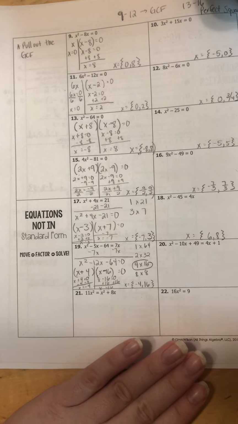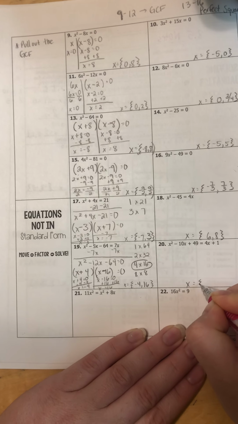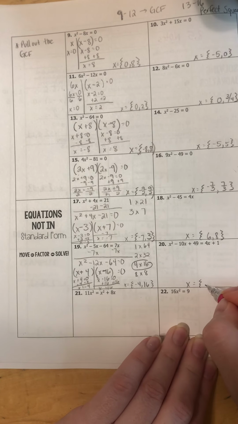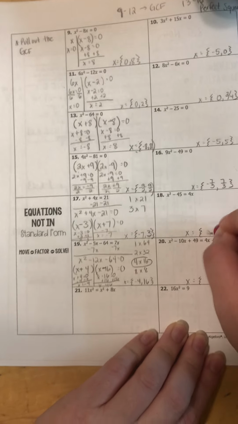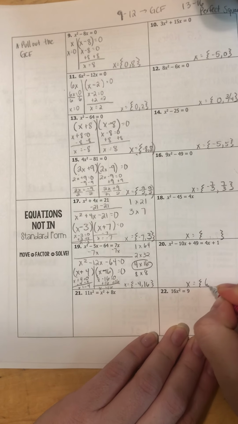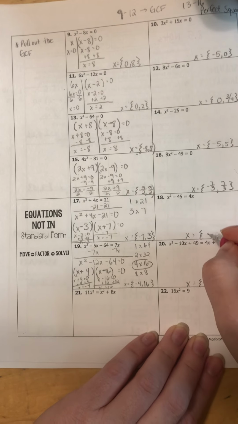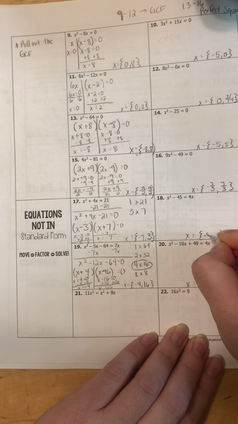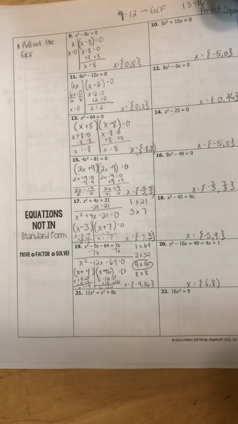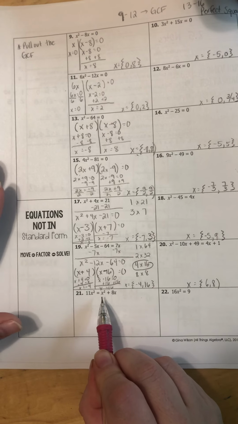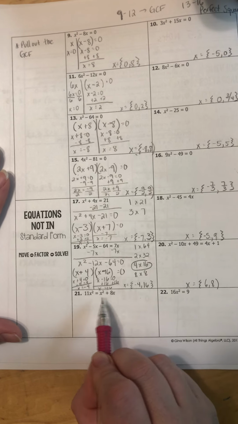Those are your zeros. Oh sorry, on this one I told you wrong. Look at the wrong one. 6 and 8 is over here. Number 18, negative 5, it should be a 9. Sorry about that.